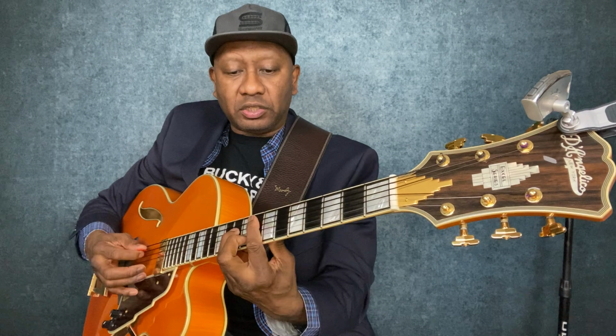Then I go like this. I know my different voicings of the F minor with the C on top. So I'll do that C minor like this, etc. The next chord is actually a D minor 7 flat 5.